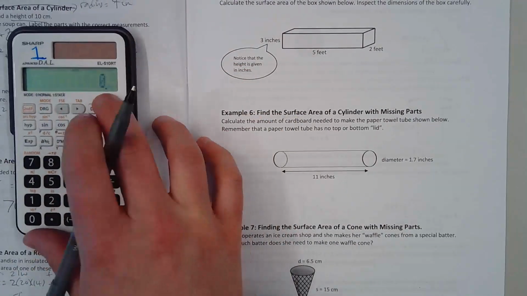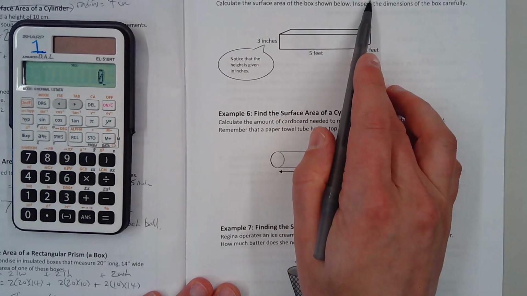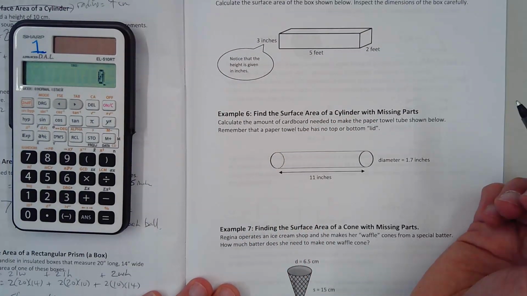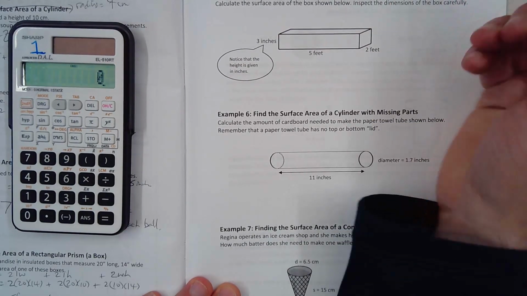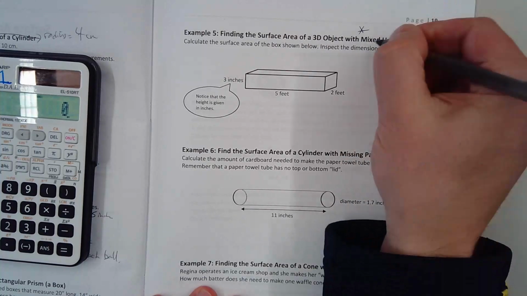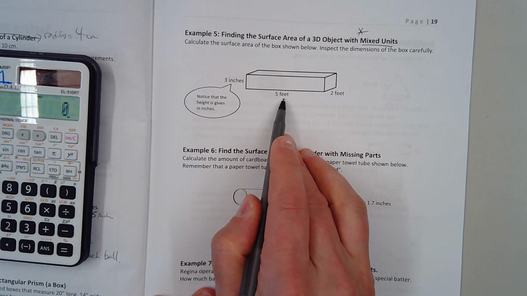My nemesis. Okay. Example 5. Finding the surface area of a 3D object with mixed units. Okay, so this is important to note here. This hasn't happened to us yet. Mixed units means this is in inches, this is in feet.